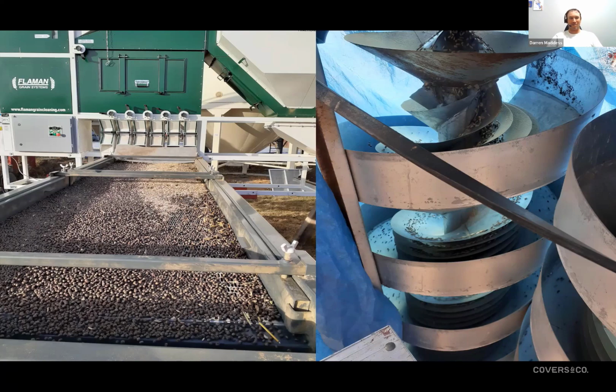Trying to think what else on that side of things. What are you running through this system, Darren? I see you've got a spiral set up, and if I'm not mistaken, that looks like rye and vetch running through it. Yep, the spirals are for the rye and vetch.